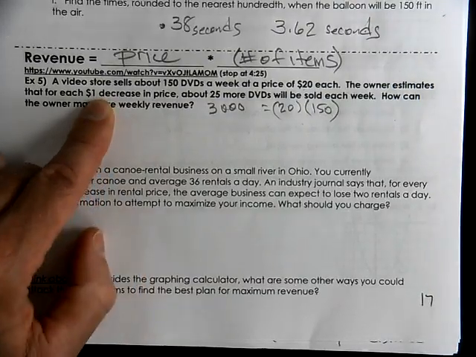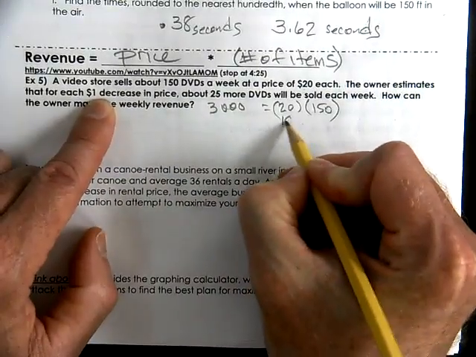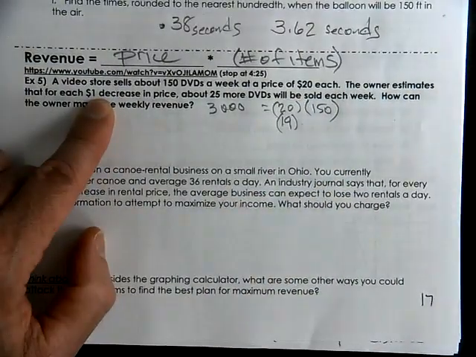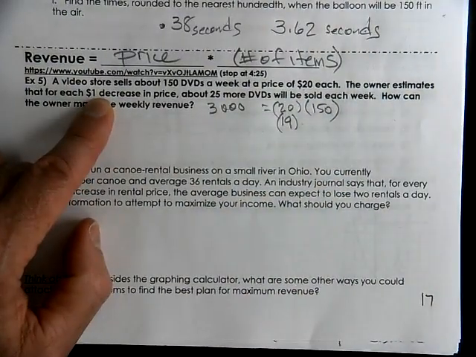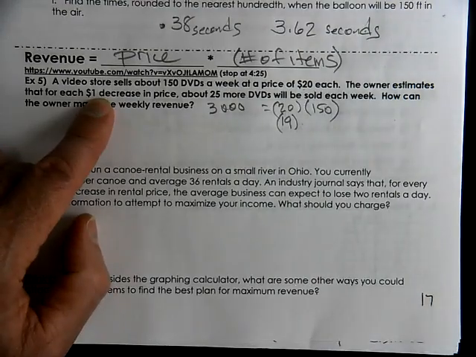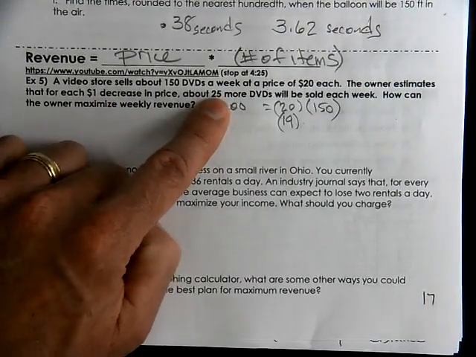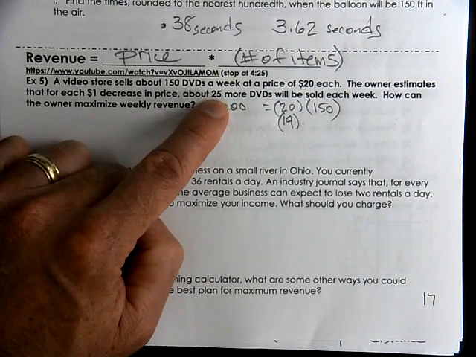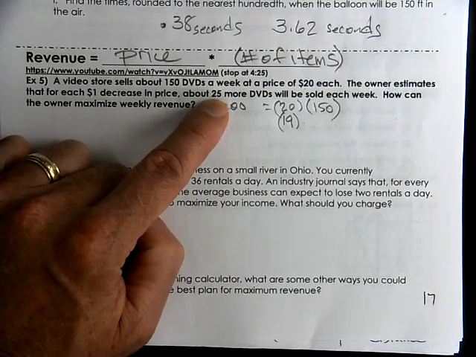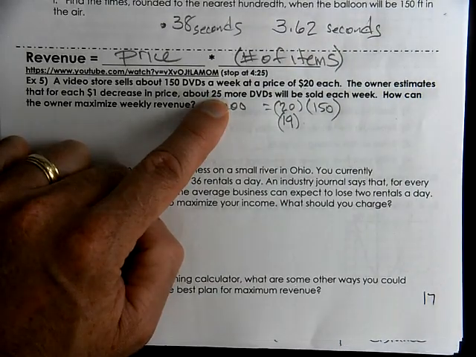Decrease the price by $1. So sell it for $19 now. I mean, you're not going to make as much money now. You're selling it for less. But you're going to sell more DVDs. That makes sense, maybe. If the price is cheaper, more people are going to say yes.